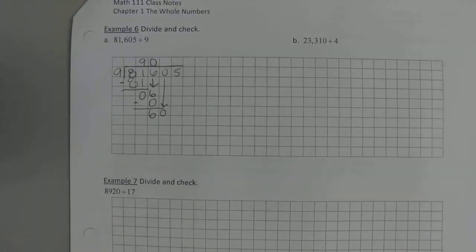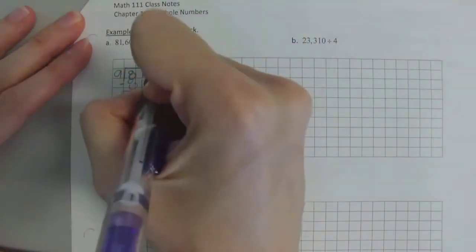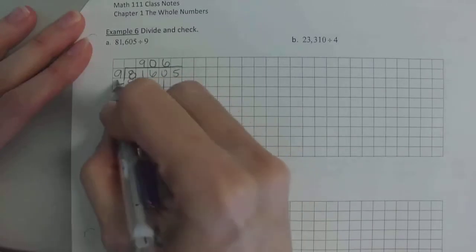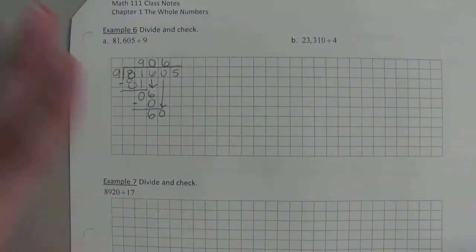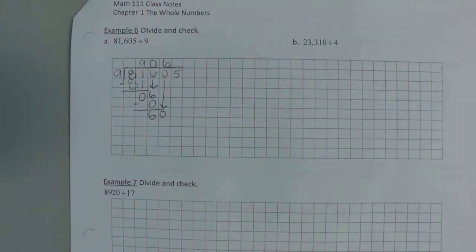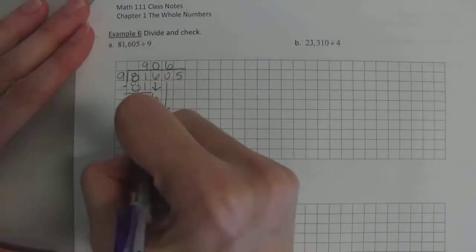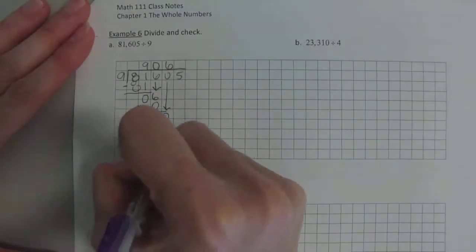9 times 5, does everybody know 9 times 5? 45. So let's add another 9. That gets us to 54. So 9 times 6 is 54. 9 times 7 would bump us over, right? So we need 9 times 6. We're going to put a 6 up here. And then what's 9 times 6? What did we say that was? Remember the rule? 54. Oh, God, that's creepy. I'm not doing that. 54. I need a manicure. All right.